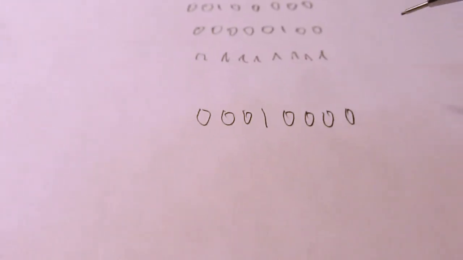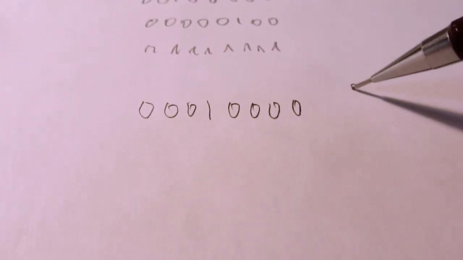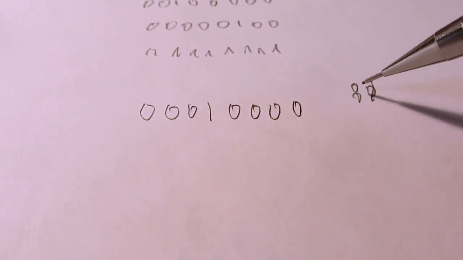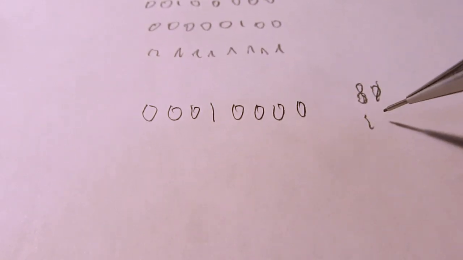So let's say the D register currently has, I'll assume the LED has moved this far. That means the D register, instead of having 80 hex in it, now has 10 in it.